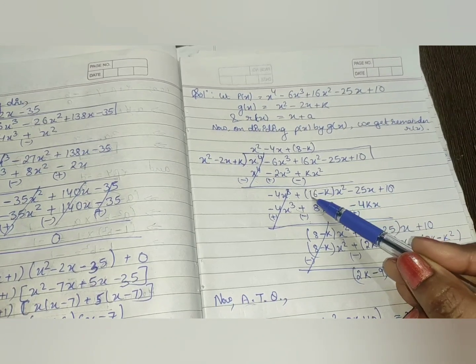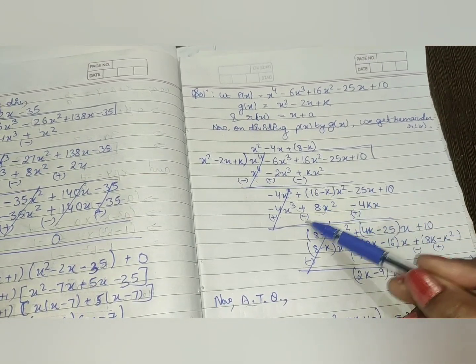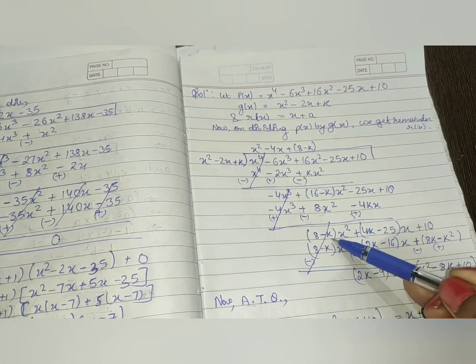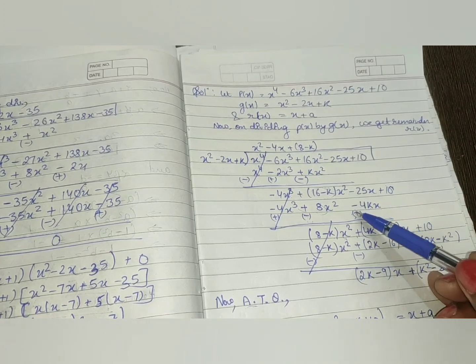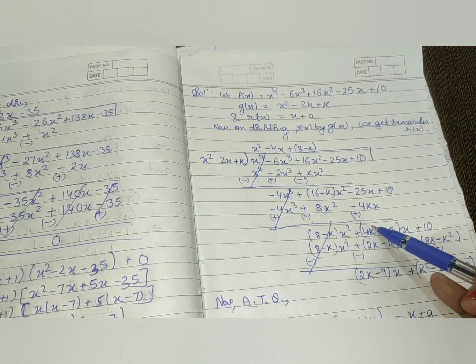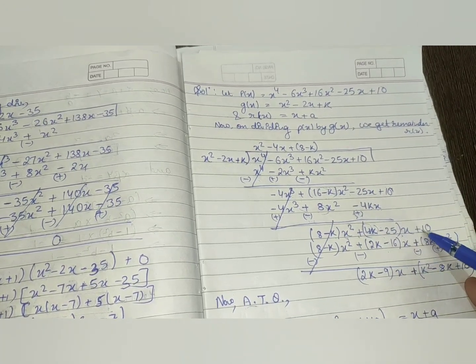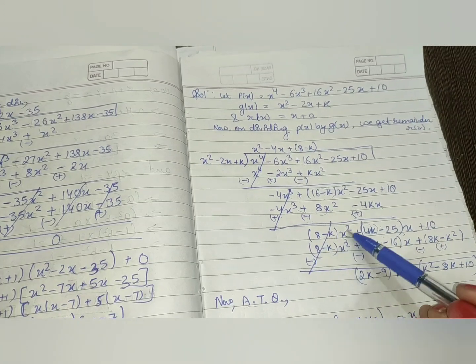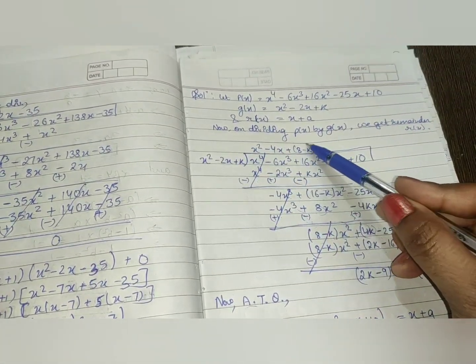So 16 minus k minus 8. 16 minus 8 is what? (8 minus k) x^2, plus in the same way minus 25 and here plus 4k. So I am writing 4k first with positive sign, minus 25, and x is common. This 10 as it is. Now divide this term by x^2. So I will get 8 minus k, meaning the last term is this.